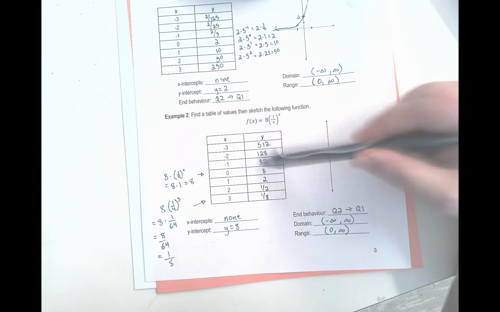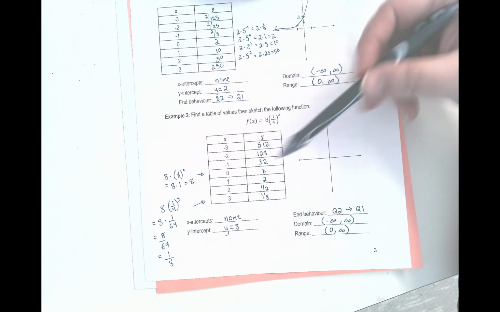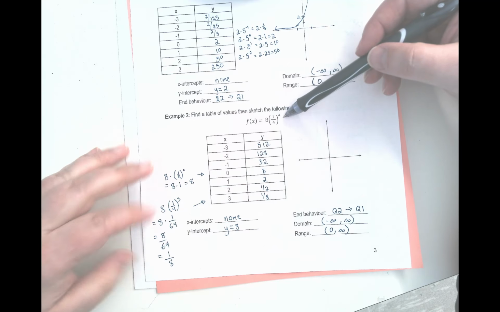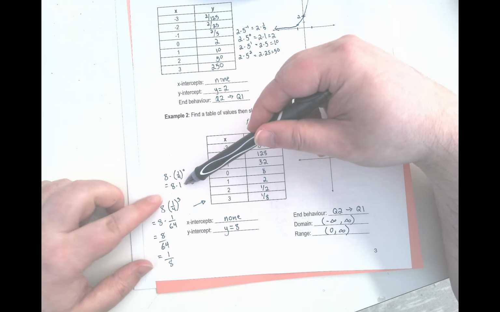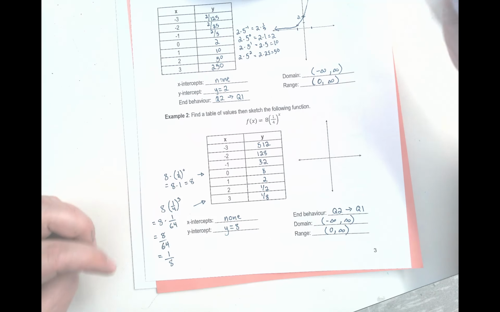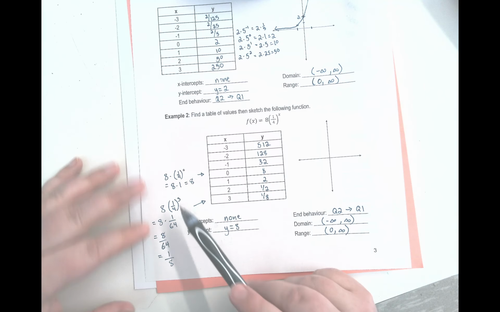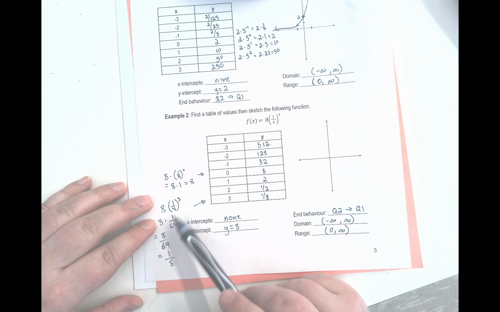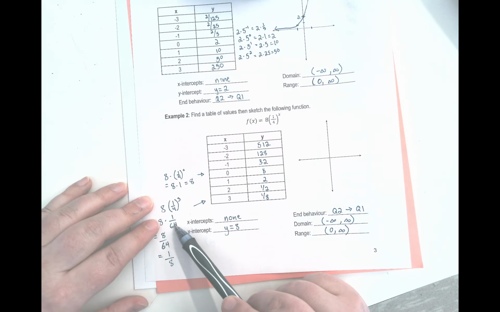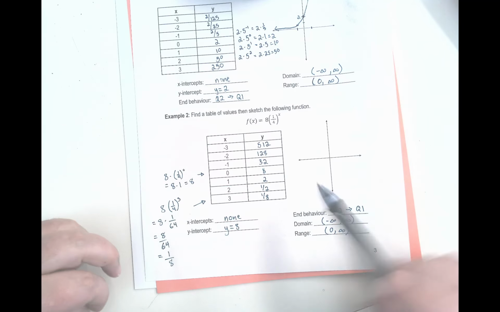All right, so I filled in the table of values here, and I also did a couple of example calculations. So for example, if I plug in 0 into this equation, I get 8 times 1/4 to the power of 0. Again, anything to the power of 0 is equal to 1, so 8 times 1 is 8. So that's going to be my y-intercept at 8. I also did this calculation here for x equals 3, so 8 times 1/4 to the power of 3, which is equal to 8 times 1/64, because 4 to the power of 3 is 64. And that's just 8/64, which simplifies to 1/8. So at x equals 3, the value is 1/8.